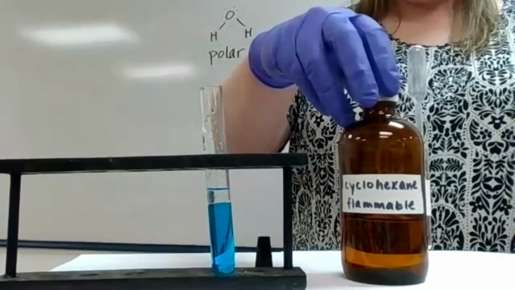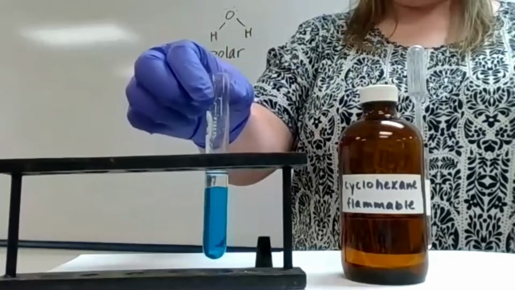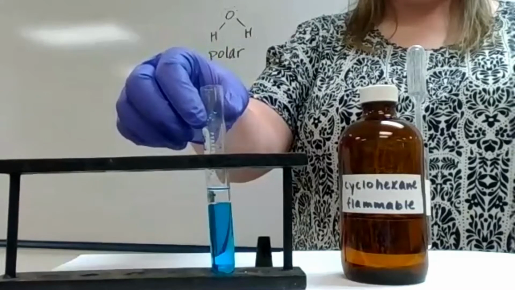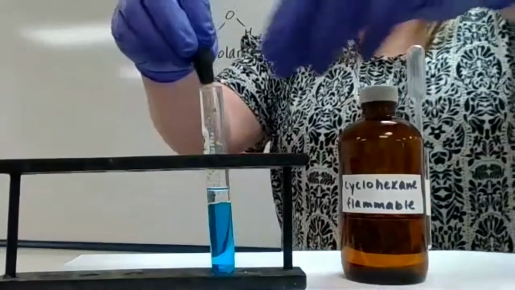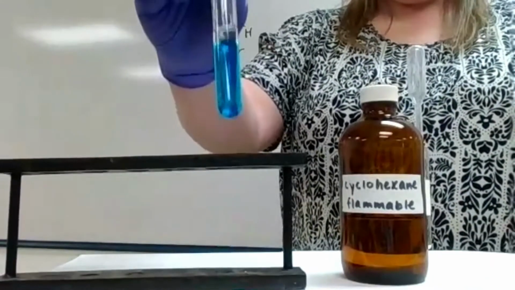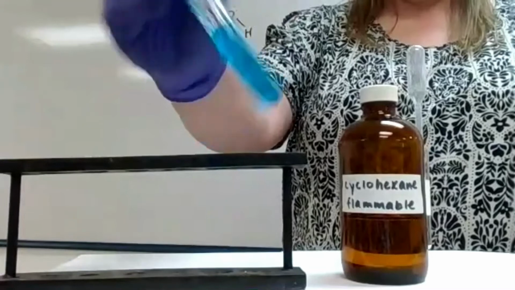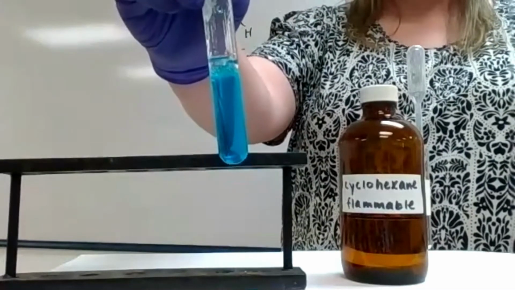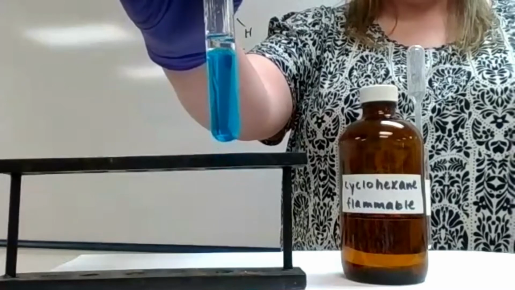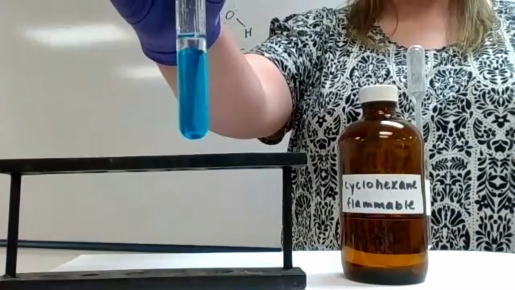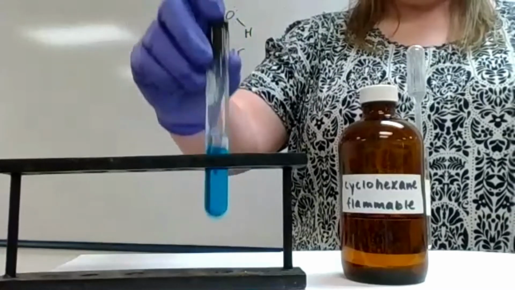So these two liquids, one's polar and one's nonpolar, they don't have any good way to interact with each other. So instead, they interact with themselves, with nonpolar interacting with nonpolar. And here I can shake up this test tube, and the cyclohexane gets temporarily surrounded by water, but it's only temporary. These two layers will always re-emerge over time.